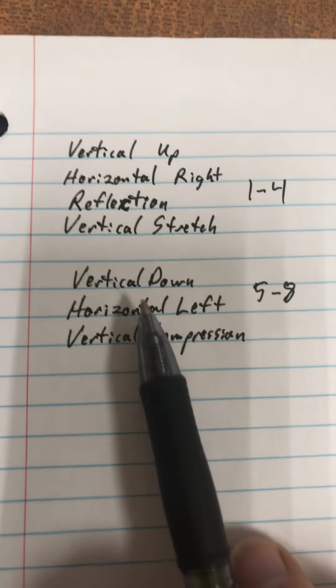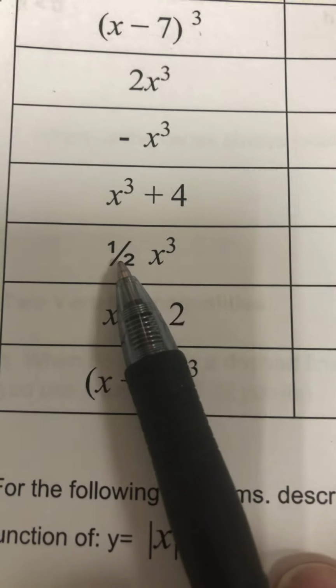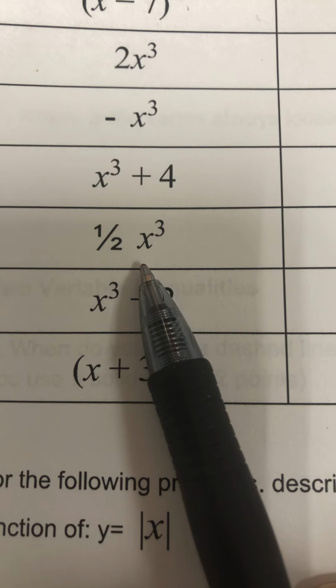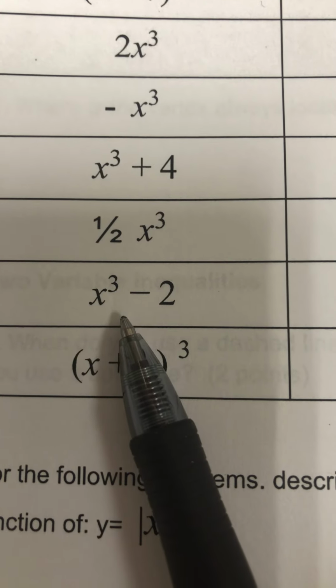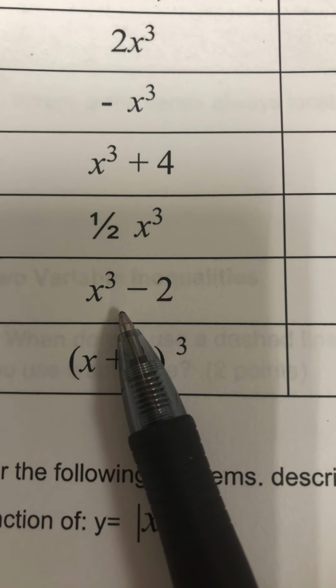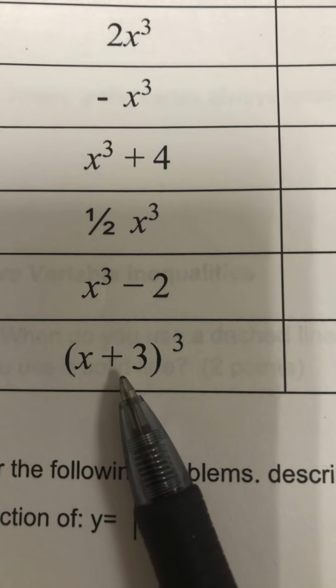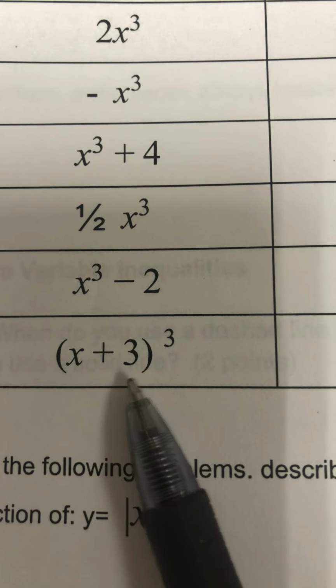Your 5 through 8, you're going to have a vertical down, a horizontal left, or a vertical compression by these numbers. So this half x cubed is going to be either a vertical down, horizontal left, or a vertical compression by a half. This one's going to be vertical down, horizontal left, or vertical compression by 2. And this one's going to be a vertical down, horizontal left, vertical compression by 3.